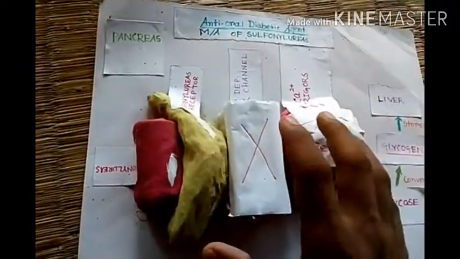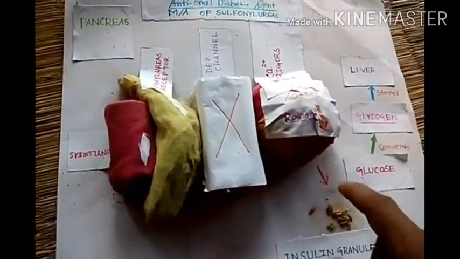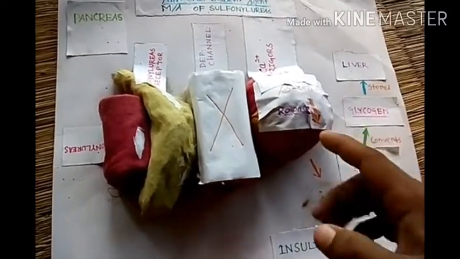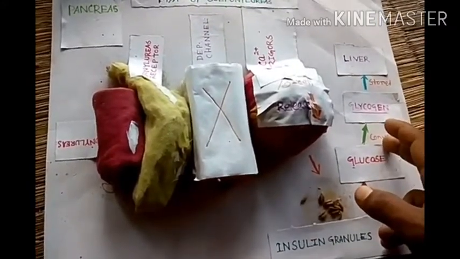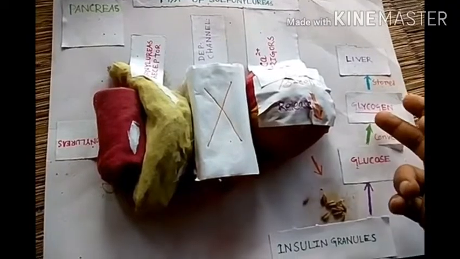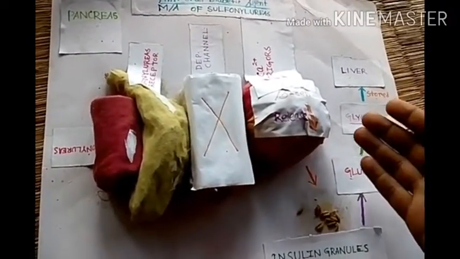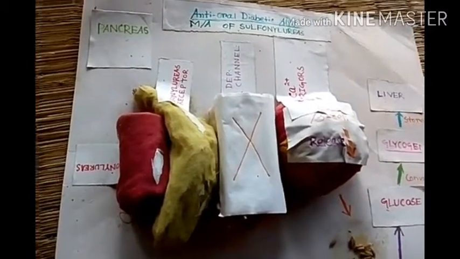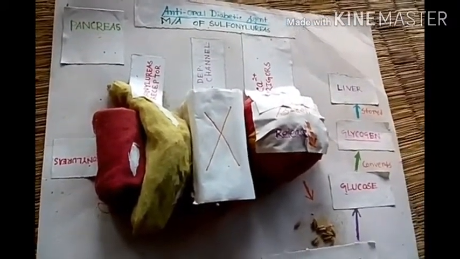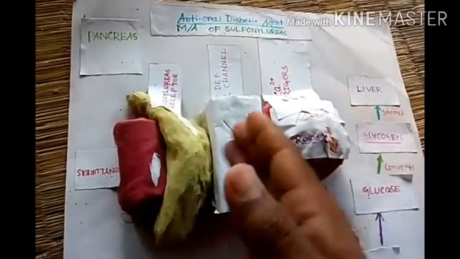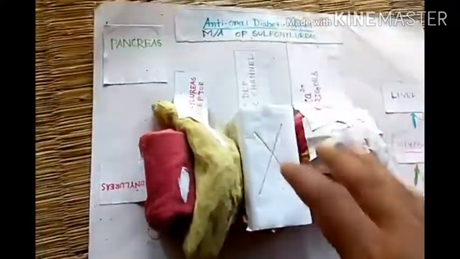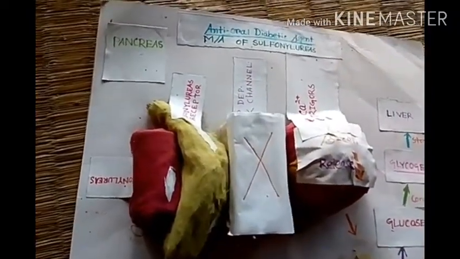Again, I am repeating. All of this is happening in the pancreas, and after the beta cell releases the insulin granules, we can see the decrease of the glucose level. Thereby you can see the conversion of glucose to glycogen. That glycogen is stored in the liver, and whenever necessary, the glycogen is metabolized and produces our energy. In that way we are able to reduce the diabetic case.